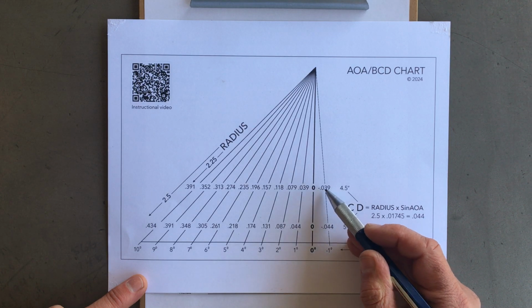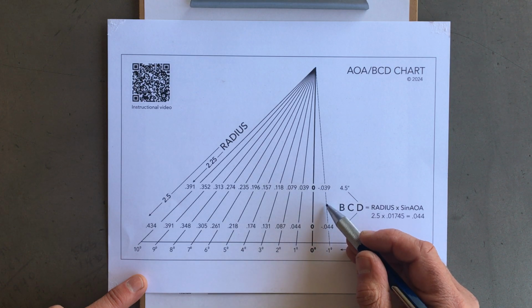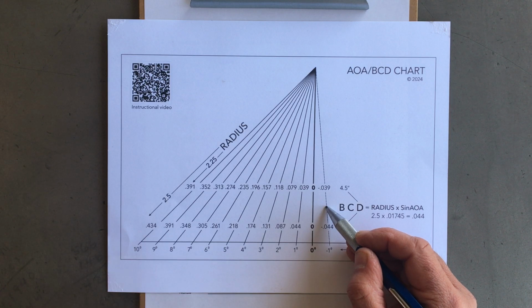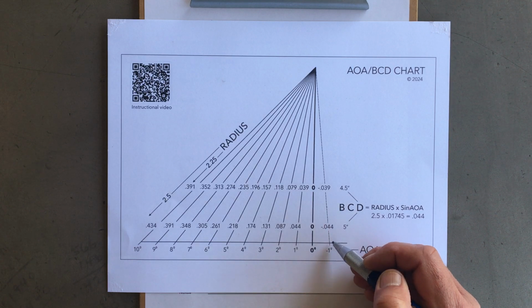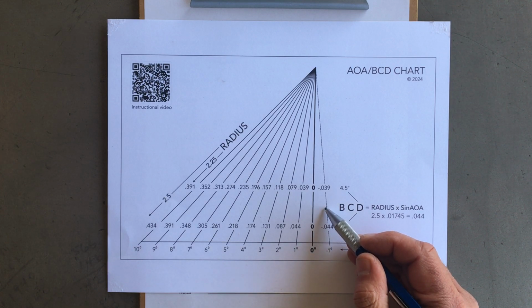So if I go to the midpoint between -39 thou and -44 thou, that would be about 41, 42 thou. If it was -1 degrees, it was less than -1 degree, so it's going to be less than -42 thou. So I'm going to estimate it's going to be in the high 30s.